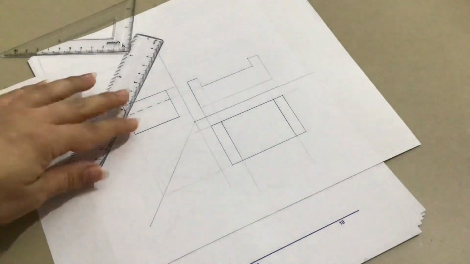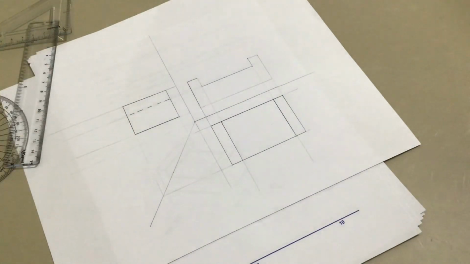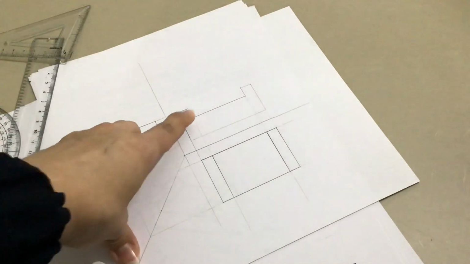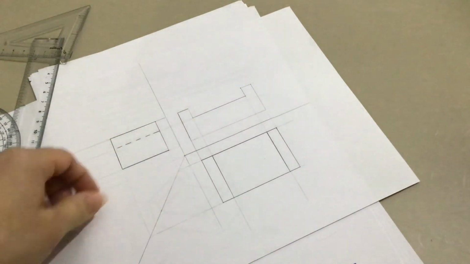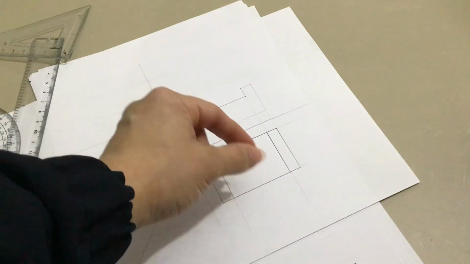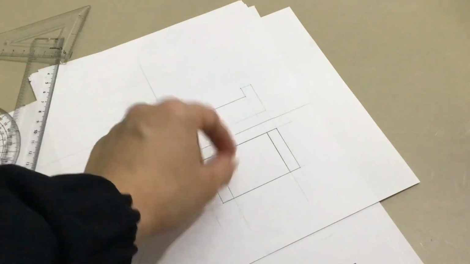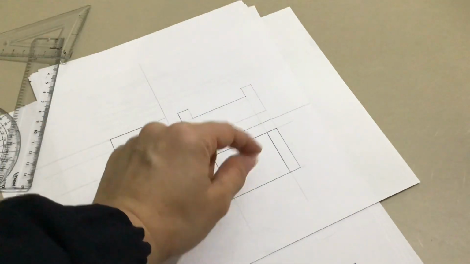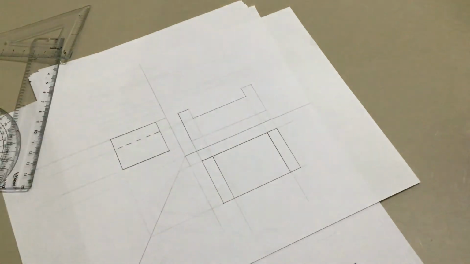Here we go. Such a drawing is very simple. We only had to take a few dimensions in the side view, and in the top view we did not take any dimension, right? We only used the projection lines to figure out how to draw the top view.